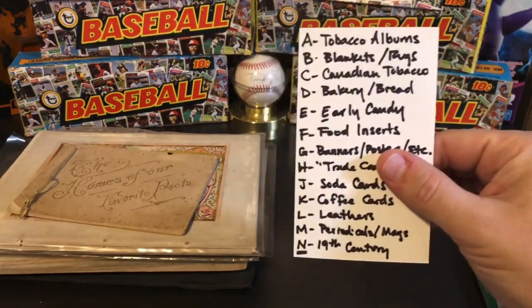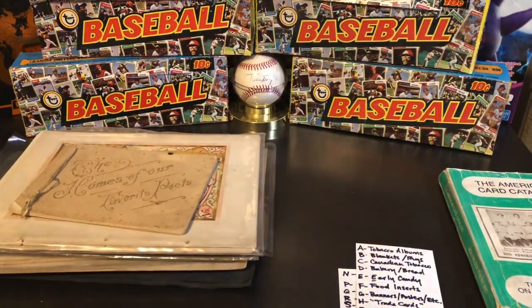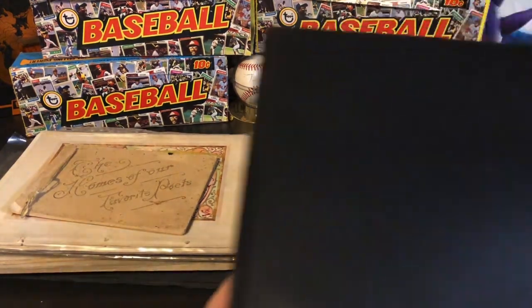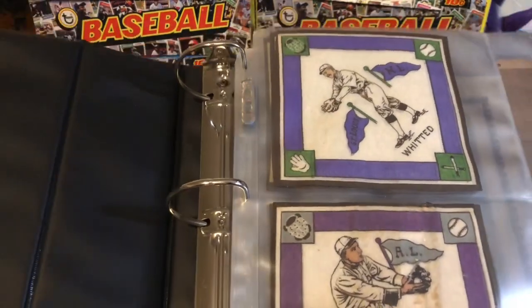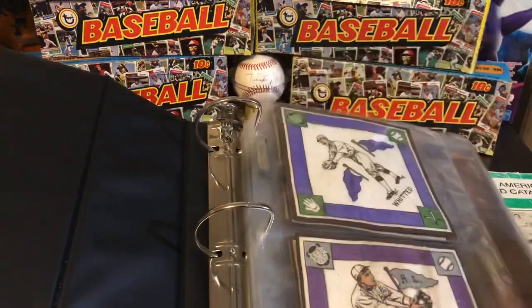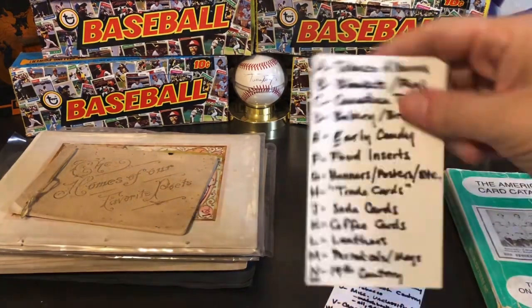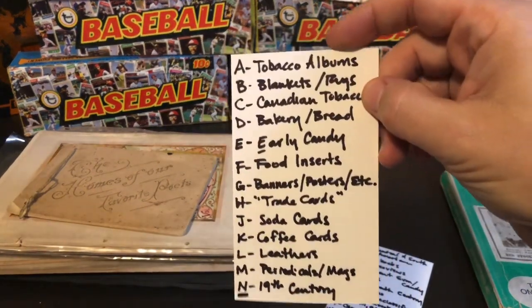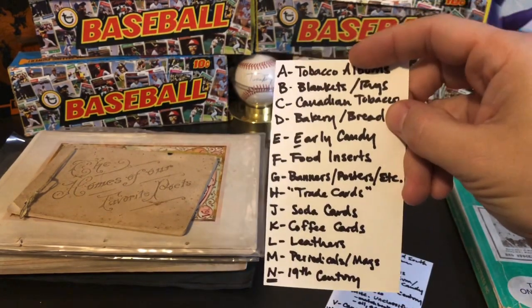And B, or blankets, and I'll be getting up and grabbing some things here and there, are what we know as the B18 blankets. For example, these would be under the B category because they are actually made out of felt. And C cards are actually just T cards, but instead of being made in America or the United States, they're made in Canada. And then D cards are bakery and bread.